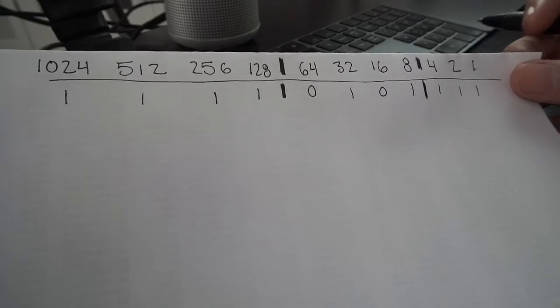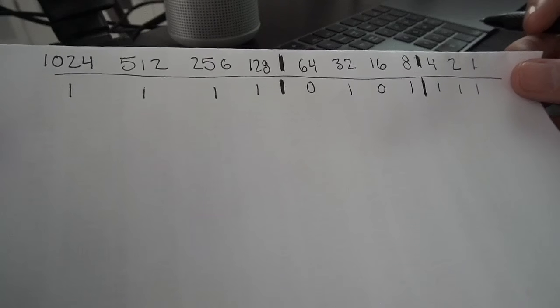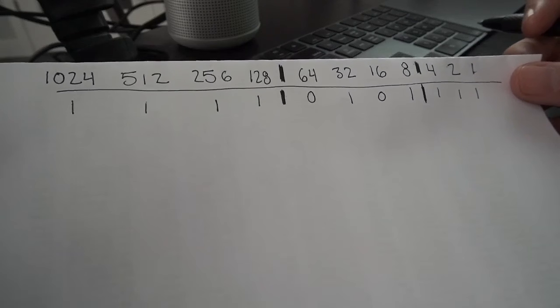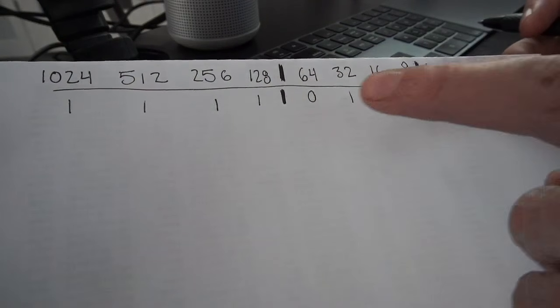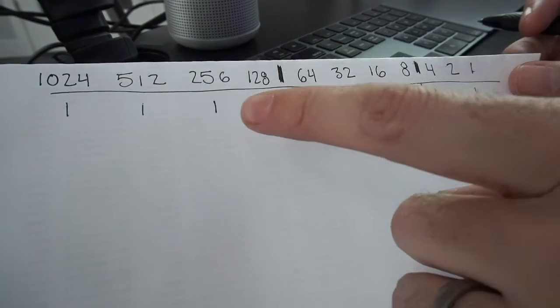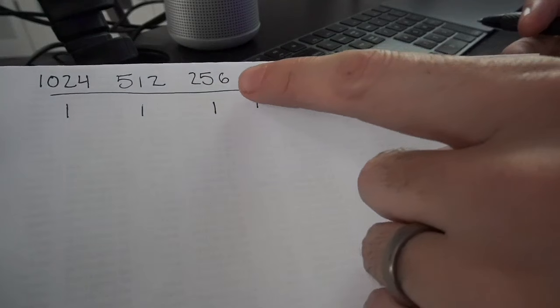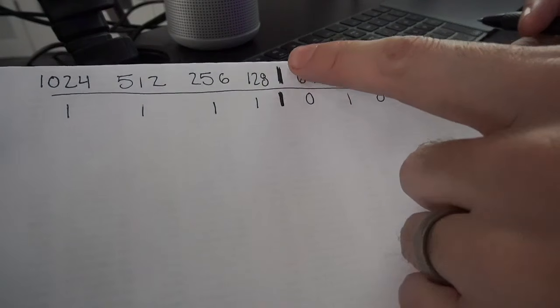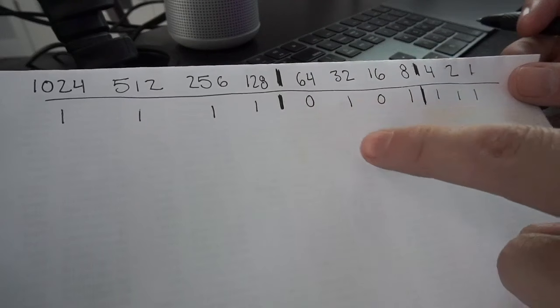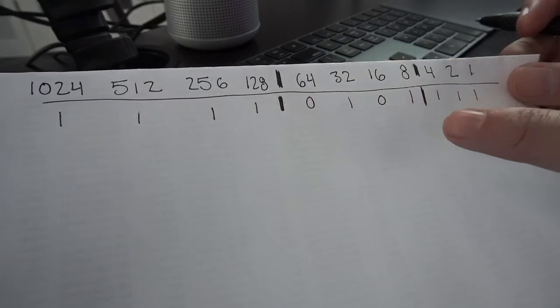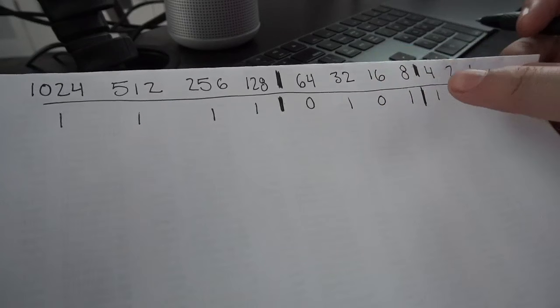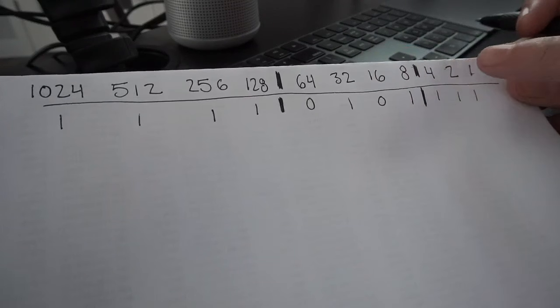Anywhere there's a 0, you're going to omit that number. You're not going to include it. So this is for my first dice roll for my first word, I would be adding 1024 plus 512 plus 256 plus 128. I won't use the 64 because there's a 0. So then I'll do plus 32, don't use 16, plus 8, plus 4, plus 2, plus 1.